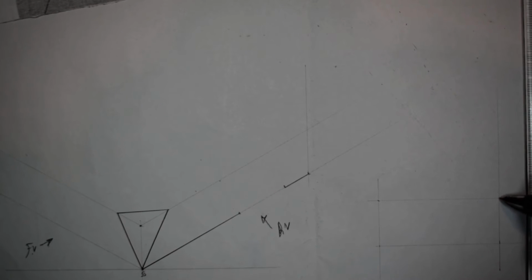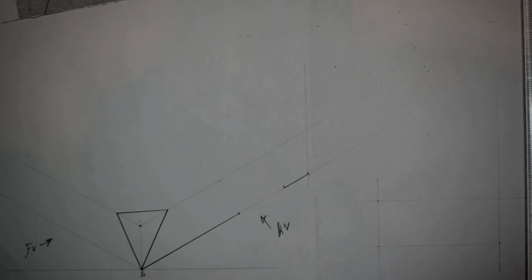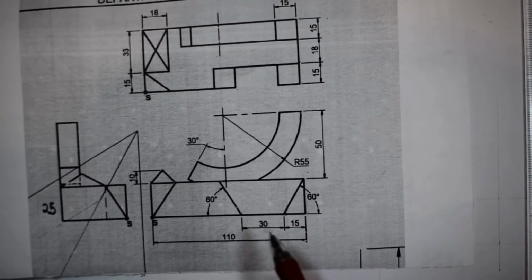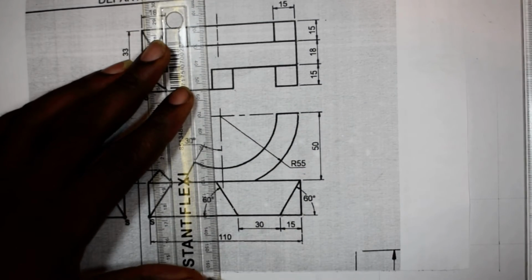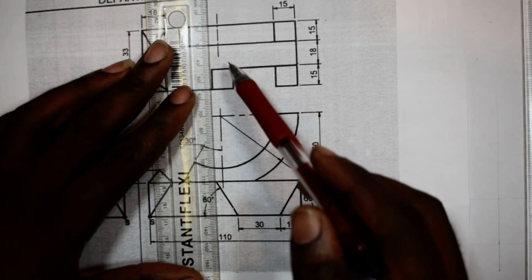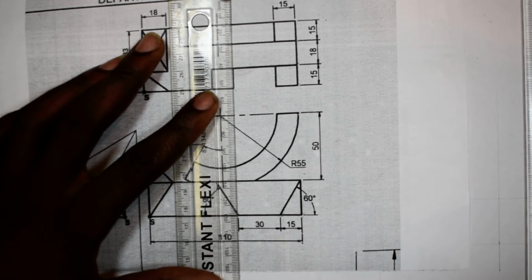And you get it. Then from this point, I can open angle 30 degrees. So in other words, we just wanted to get a line that is going to be like this or like this.